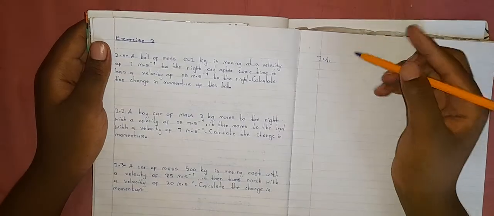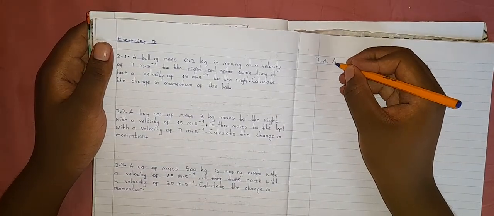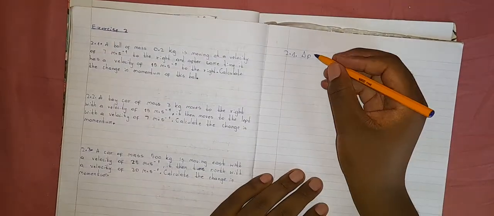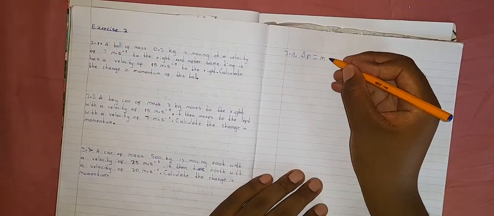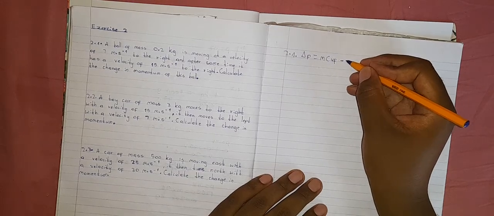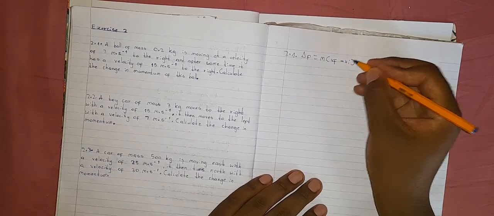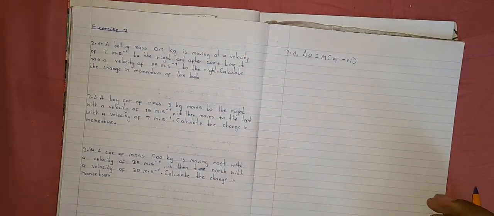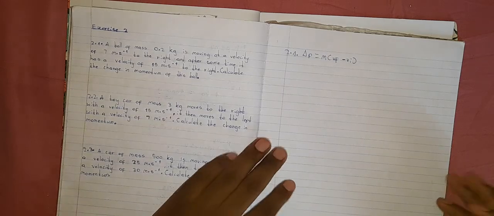So to calculate the change in momentum, I showed you the formula there. The change in momentum is mass into final velocity minus initial velocity. I'm going to choose to the right as my positive direction, so anything going to the left is negative.